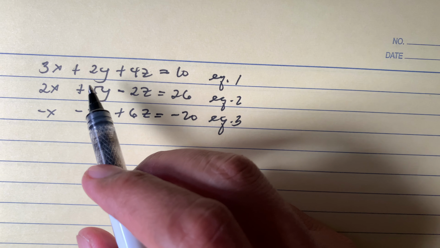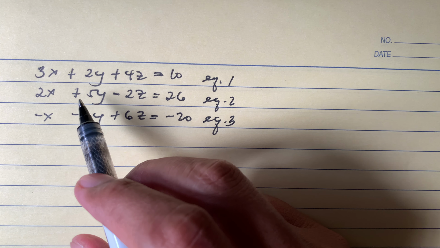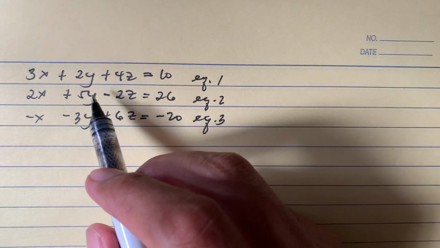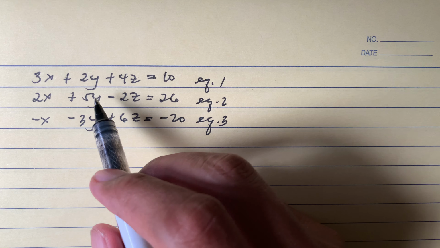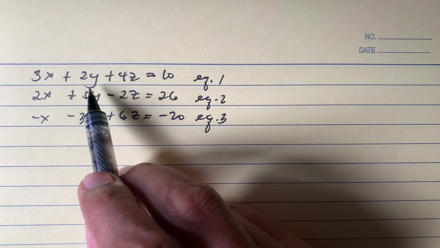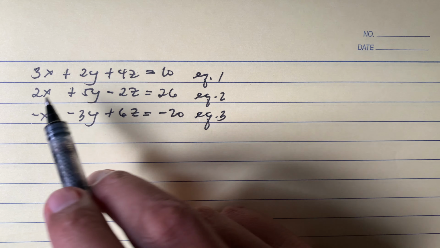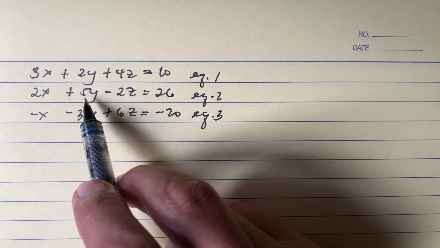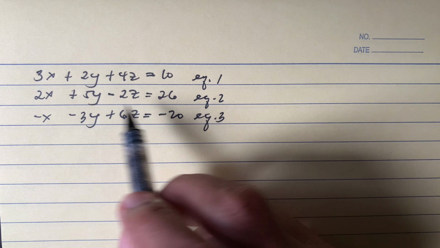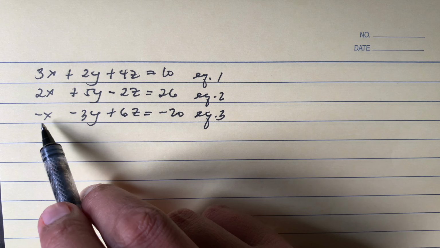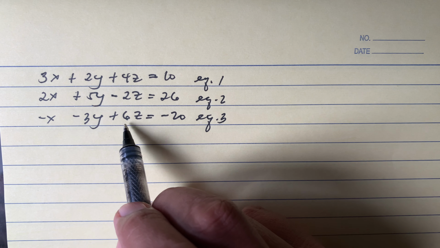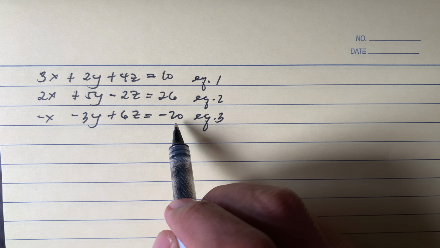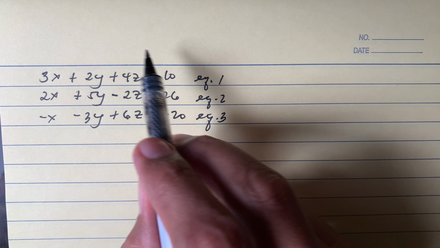So here we have our example of linear equations in three variables. We are going to find out the value of x, y, and z. So our first equation, we have 3x plus 2y plus 4z equals 10. Our second equation is 2x plus 5y minus 2z equals 26. And our third equation is minus x minus 3y plus 6z equals negative 20. So these are all the given equations.